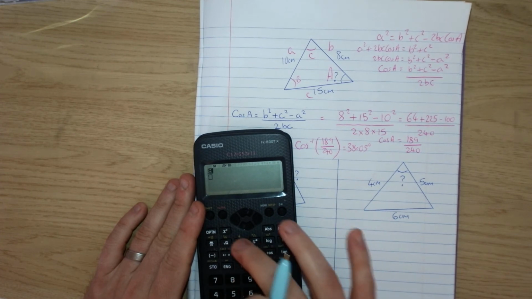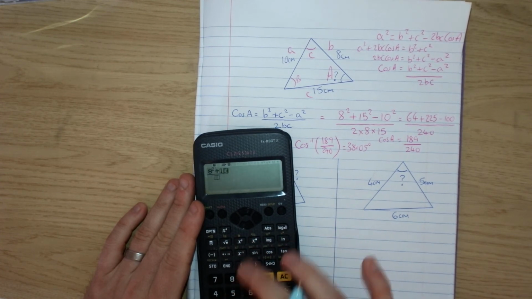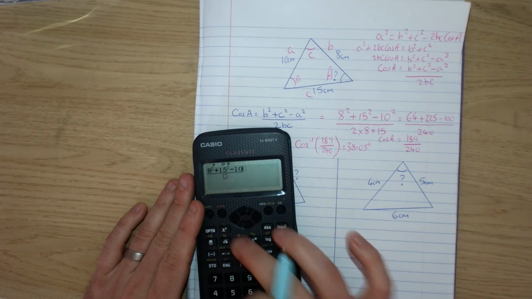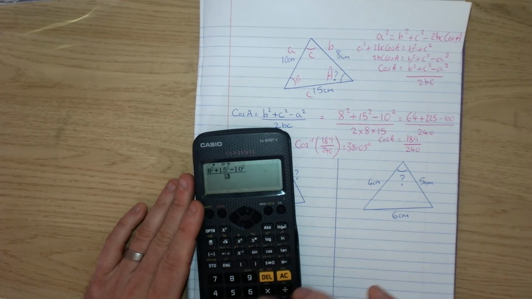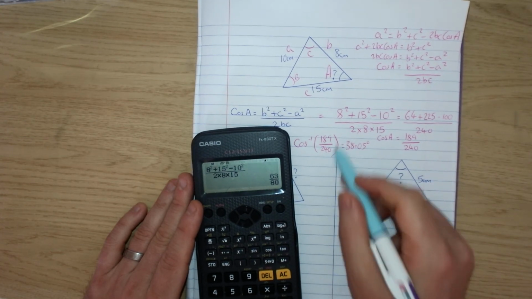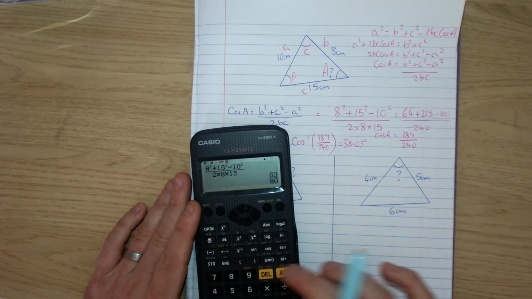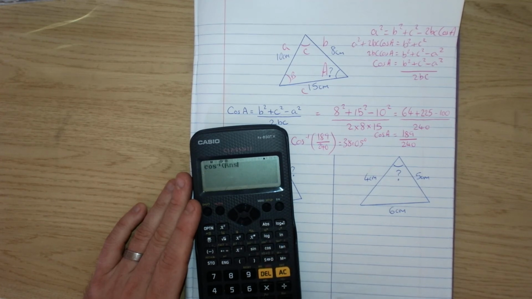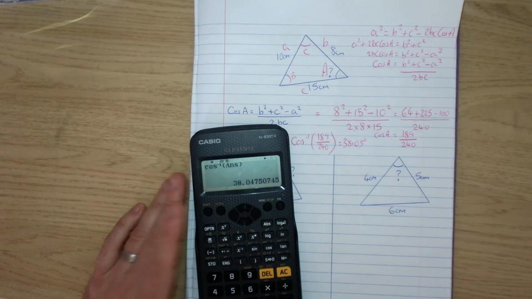So just to prove, you can just put all this straight away. Fraction button, 8 squared, add 15 squared, subtract 10 squared, 2 times 8 times 15, so say 63 over 80 is just a simplified version of that, and then we go shift cos of the answer, close my brackets up as always. Again, we get exactly the same answer.